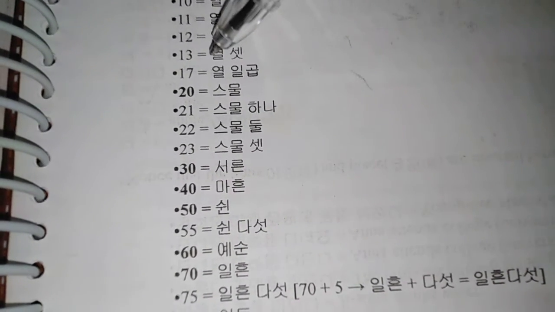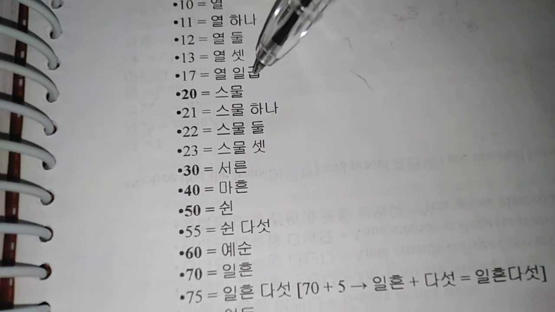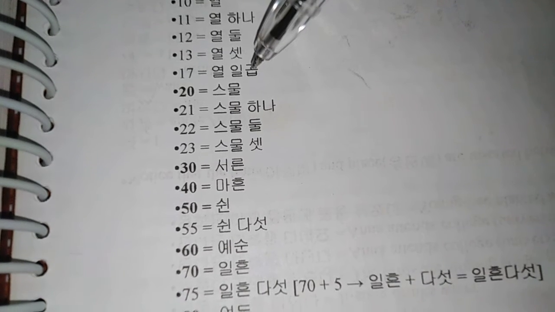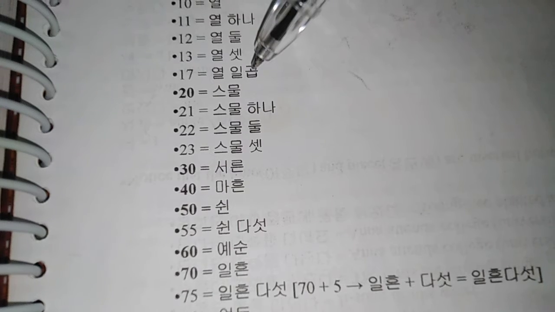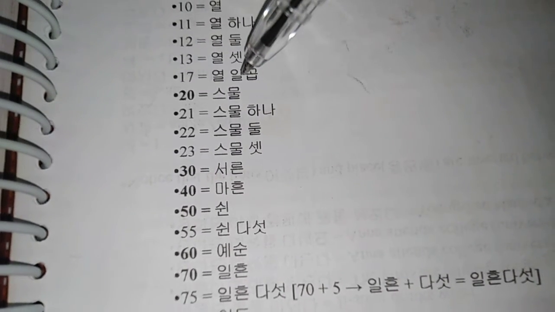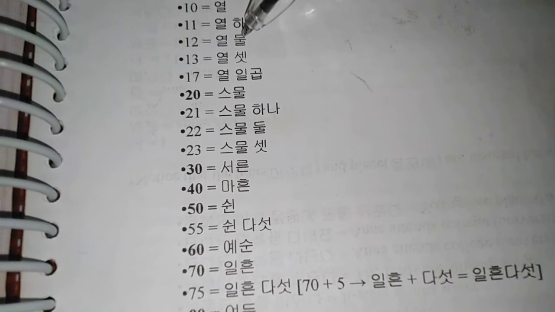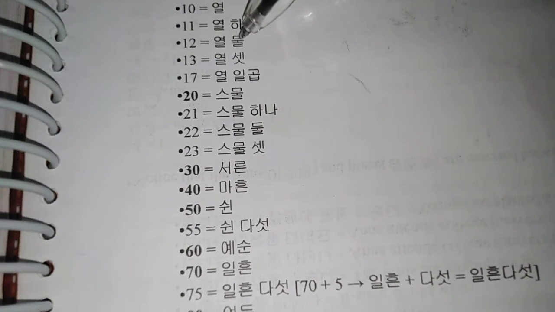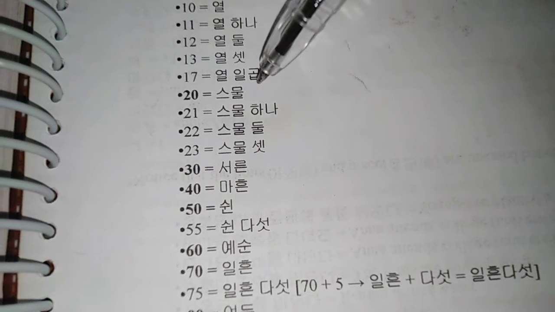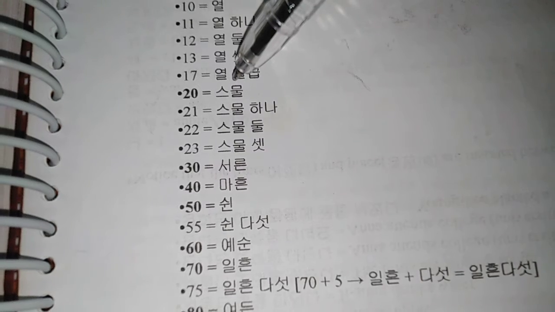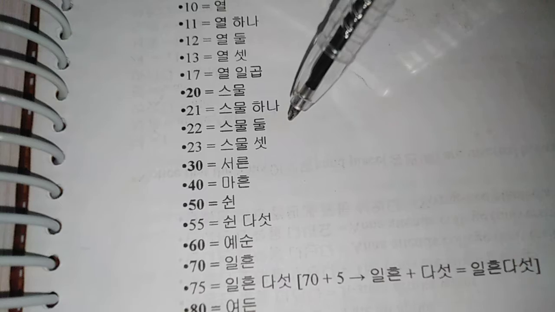As for 20, it is sumur. So from here is where you need to learn the numbers by heart. That is, you need to memorize 20, 30, and the other tens. So 20 is sumur. Then the same way as you saw in 11, 12, 13, the teen numbers, you're just adding 1 or 2 or whatever number you want to that sumur. So sumur hana, sumur dul, sumur set, it would just go like that.